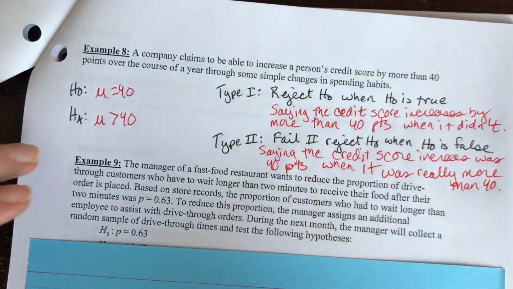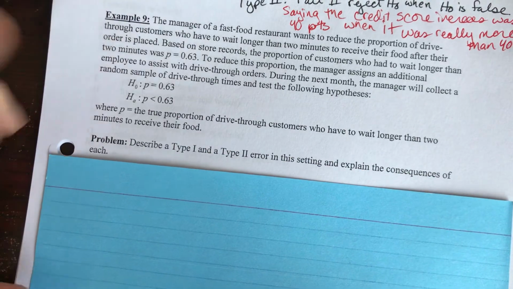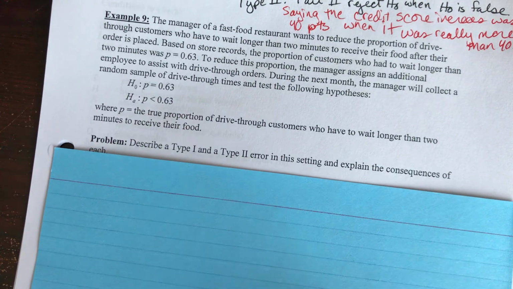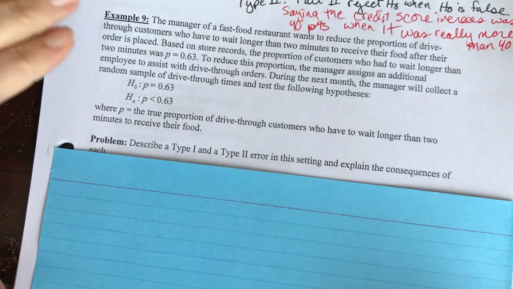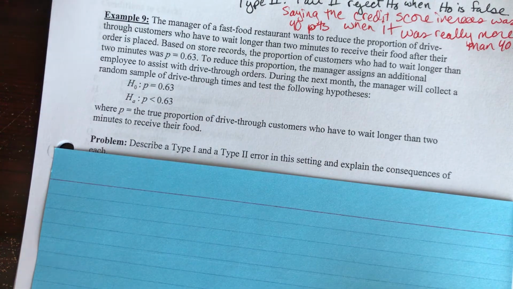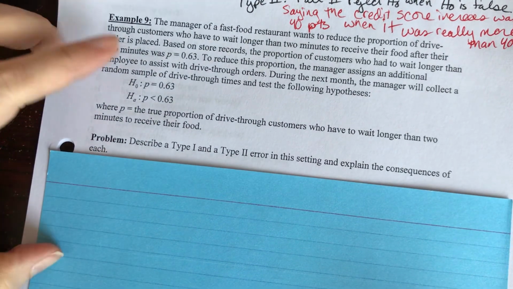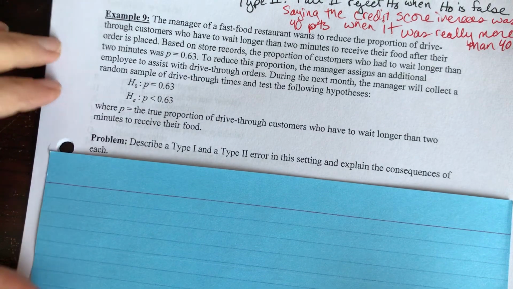All right. So this guy, right, the manager of a fast food restaurant, wants to reduce the proportion of drive-through customers who have to wait longer than 2 minutes to receive their food after their order is placed. Based on store records, the proportion of customers who had to wait longer than 2 minutes was P equals 0.63. To reduce this proportion, the manager assigns an additional employee to assist with drive-through orders. During the next month, the manager will collect a random sample of drive-through times and test the following hypotheses. So we're given our hypotheses, and where P is the true proportion of drive-through customers.